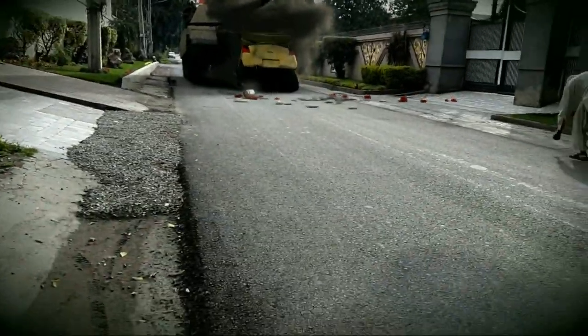Mr. Tour on the car. Oh my. And that's how you do it.